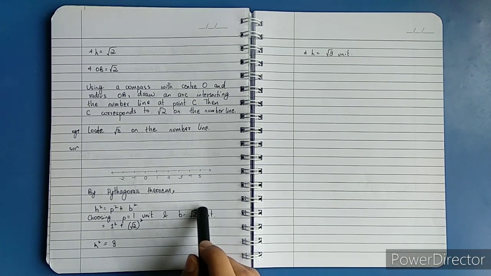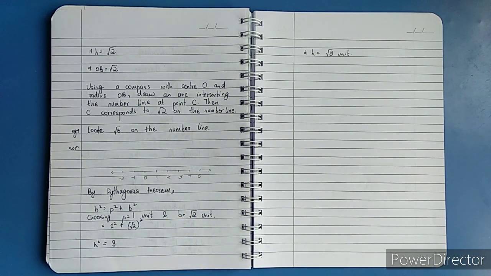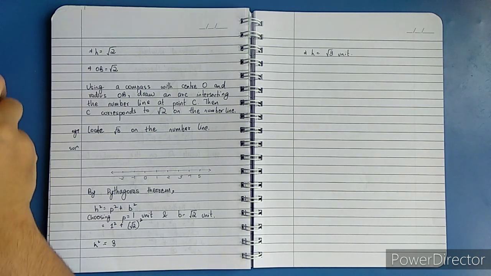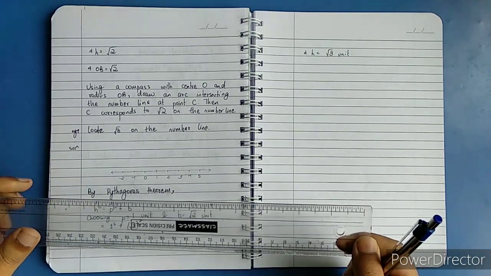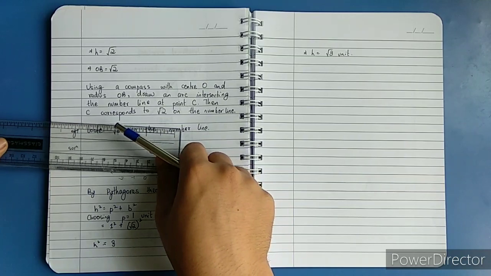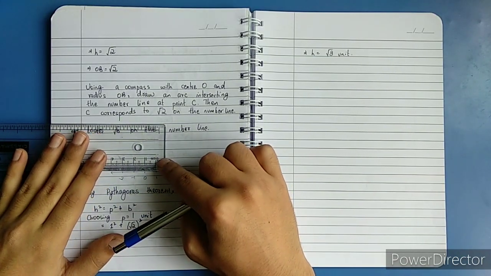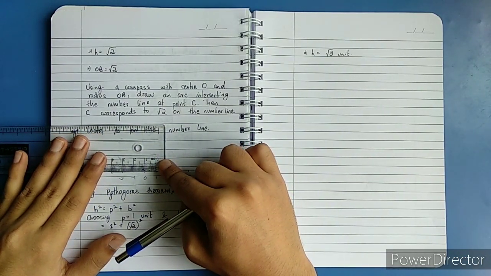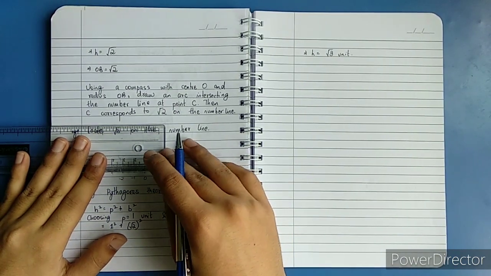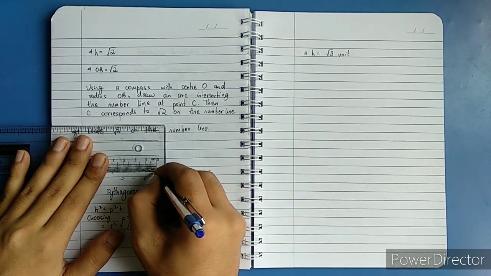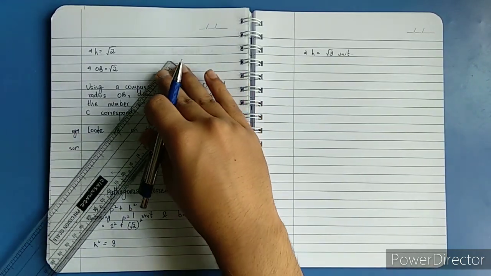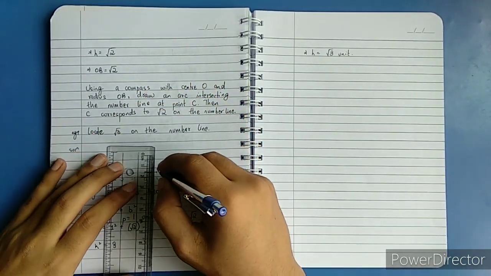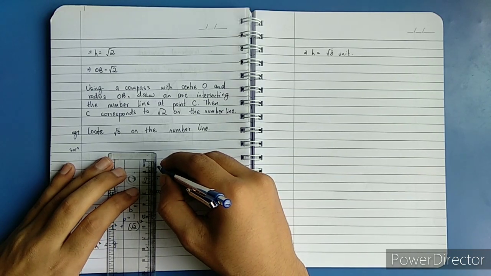Again, to draw root 2 directly on this is not possible because root 2 is again an irrational number. So we'll use the previous way in order to draw the value of root 2 on the number line. First of all, we'll take 1 centimeter here. We'll just bold it. Then we'll take 1 centimeter perpendicular.